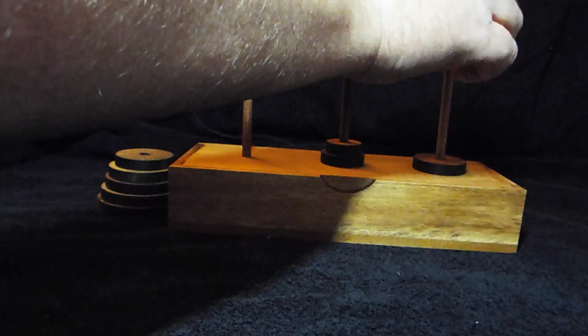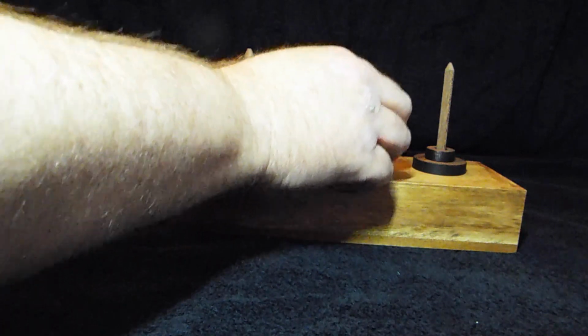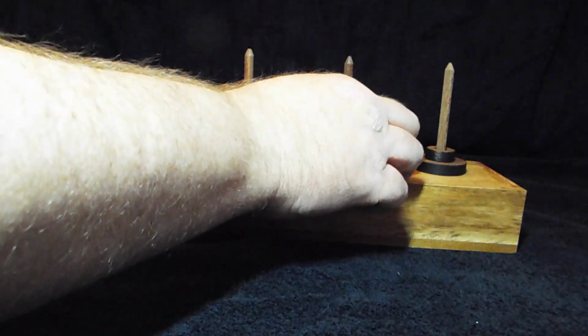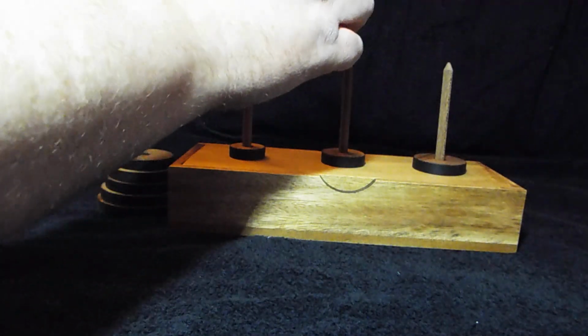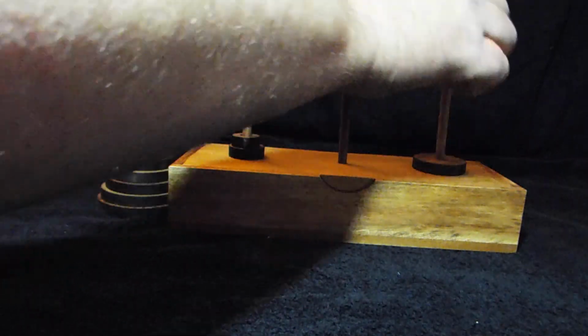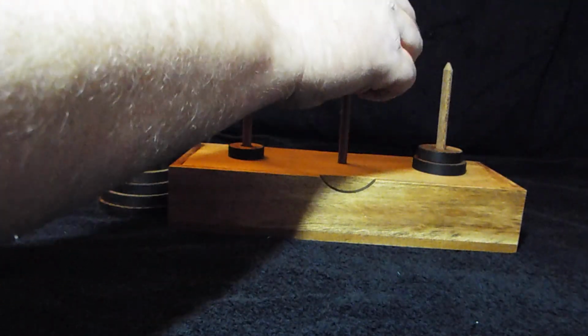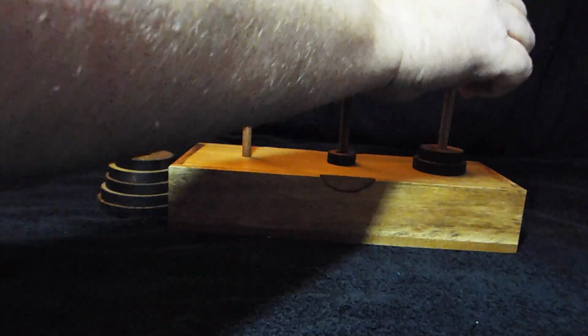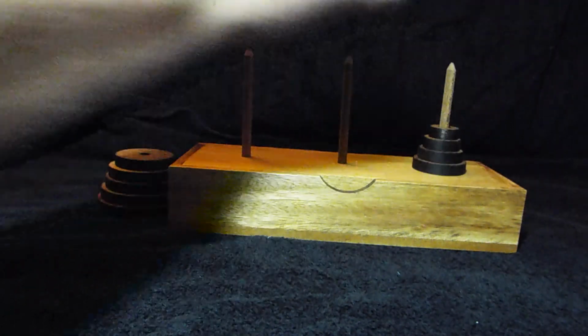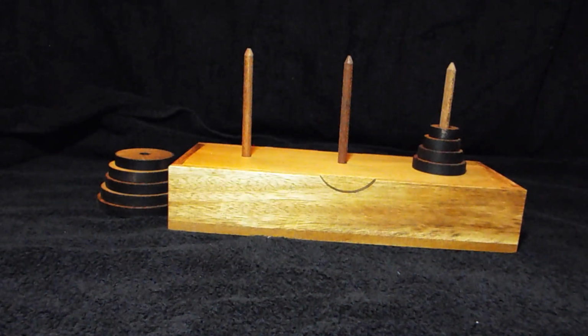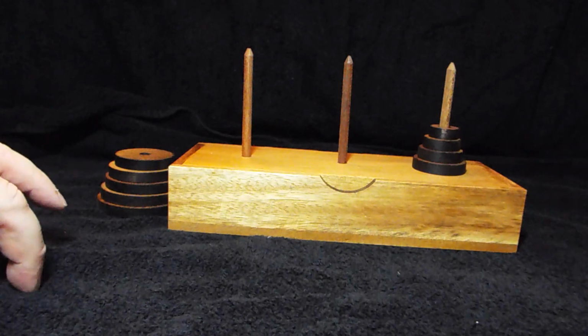So I'm going to go 1, 2, 3, 4, 5, 6, 7. So that took me 7, 1, and 7.